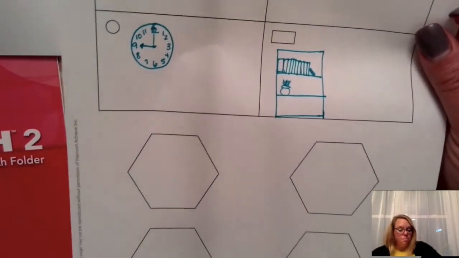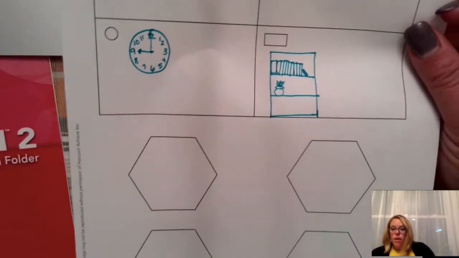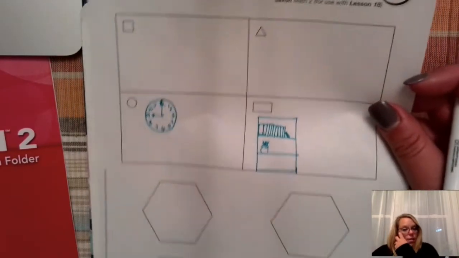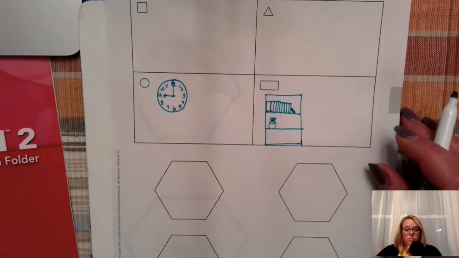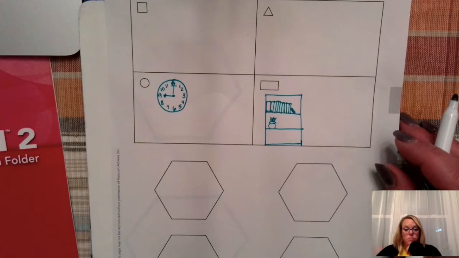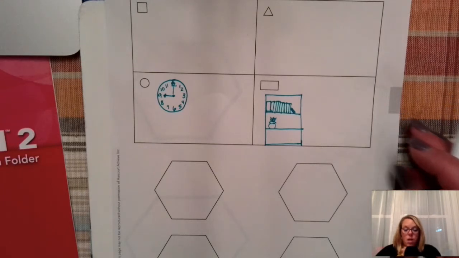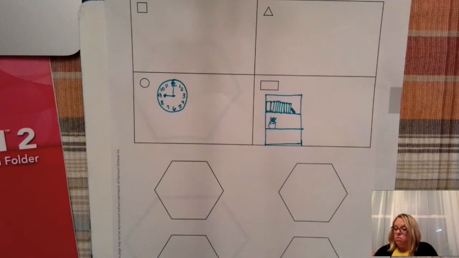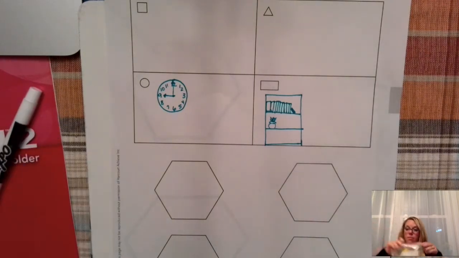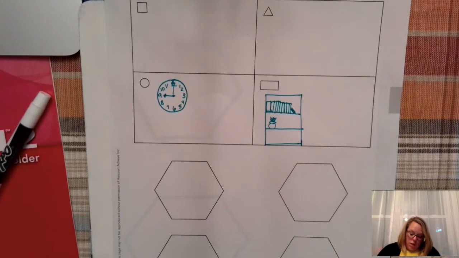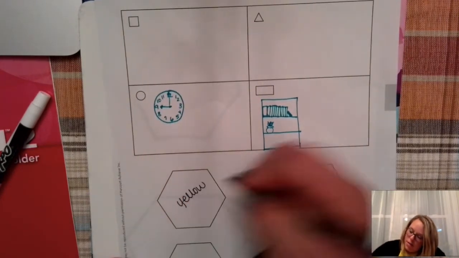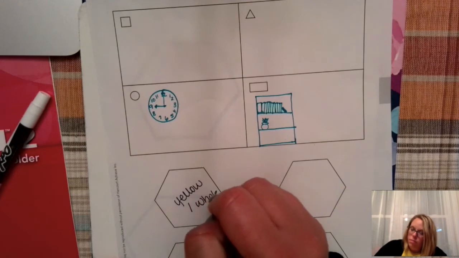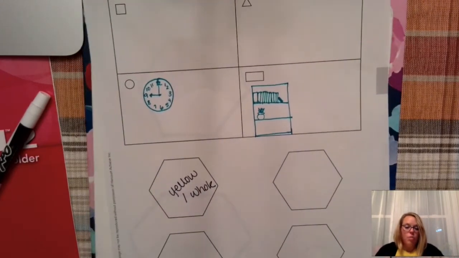Okay? Now, what I want you to do is I'd like you to take your yellow and cover one of your hexagons with the yellow pattern block. Did you do it? How many pieces did it take to cover it? How many pieces did you need? Did you have to use more than one? Well, no, because a yellow hexagon is one whole. Okay, a yellow hexagon is one whole.